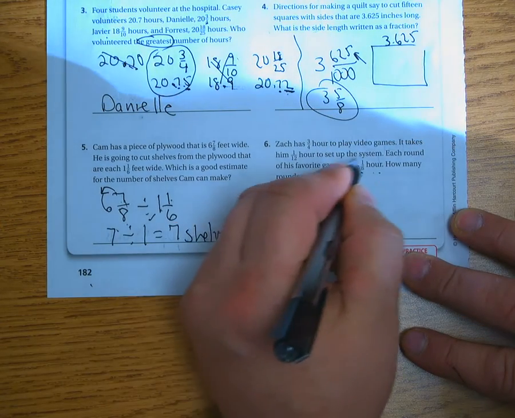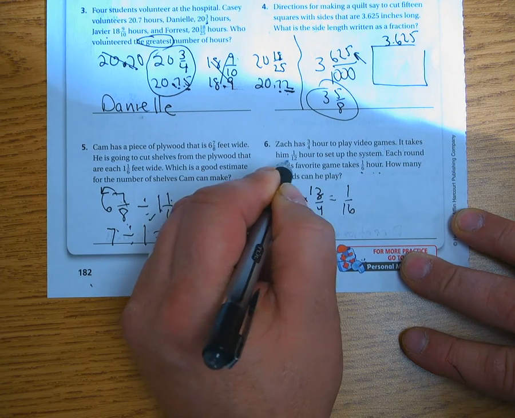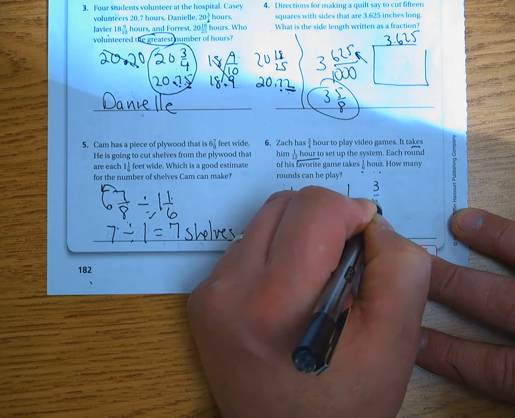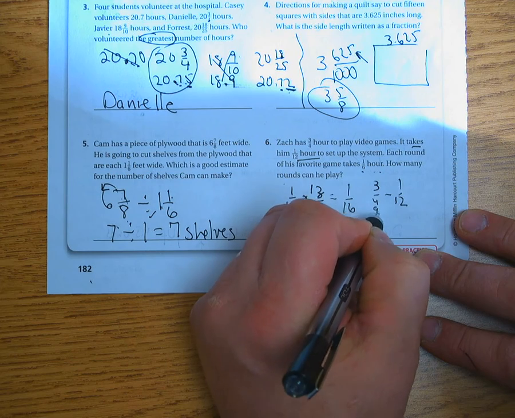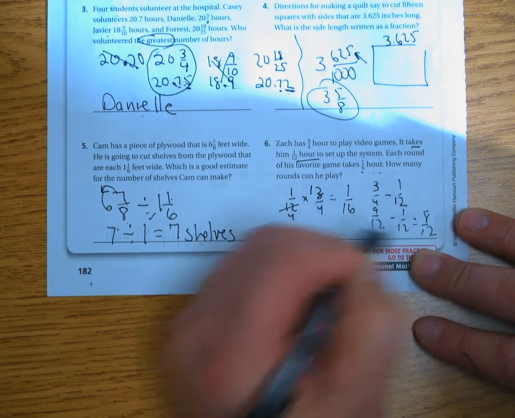Actually, when it says he used up an hour of his time, it takes him. We have to do some subtraction. 3/4 minus 1/12. If you recall from 5th grade, 9/12 minus 1/12 is equal to 8/12.